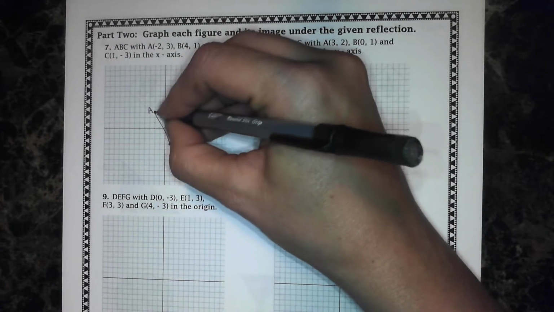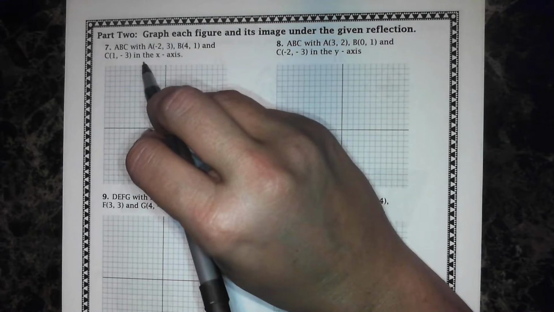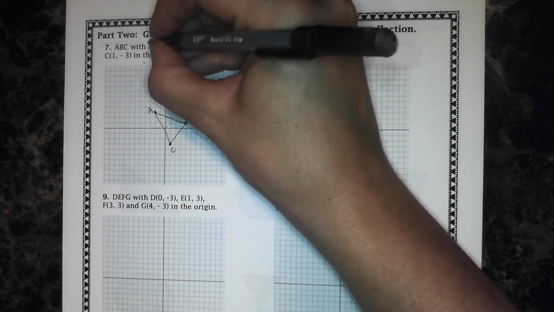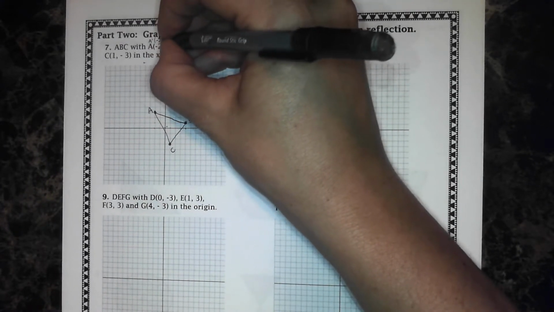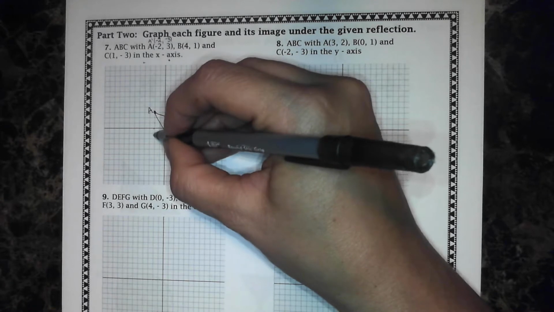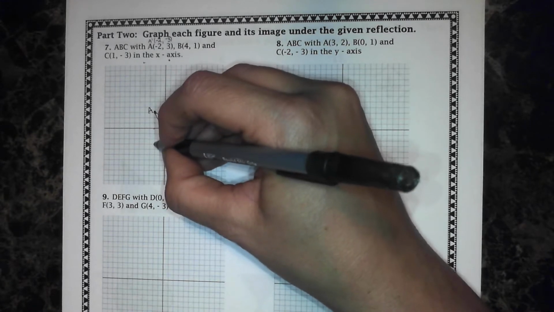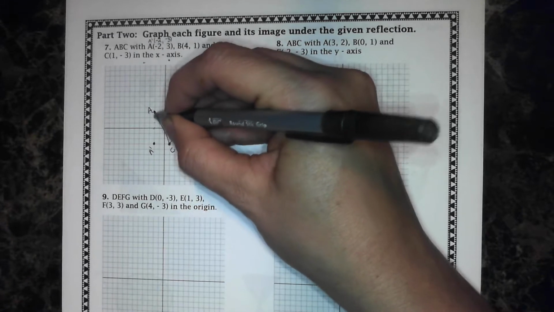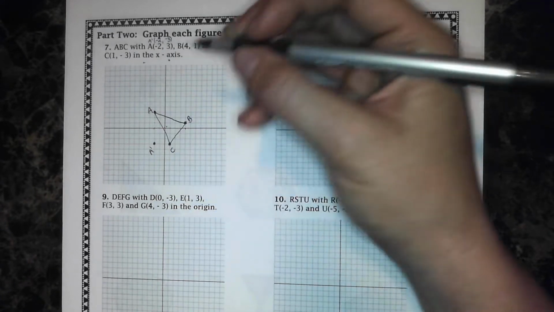ABC. And we're going to reflect in the x-axis. So in the x-axis, remember the x remains the same. So A prime would be, x stays the same, but the y would change. So A prime would be -2 and -3. Notice it goes the same distance from the x-axis there, 3.